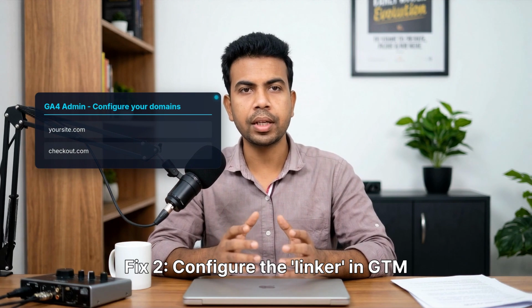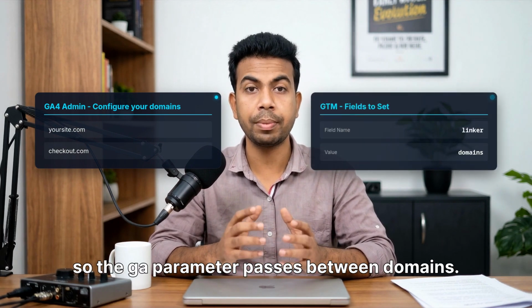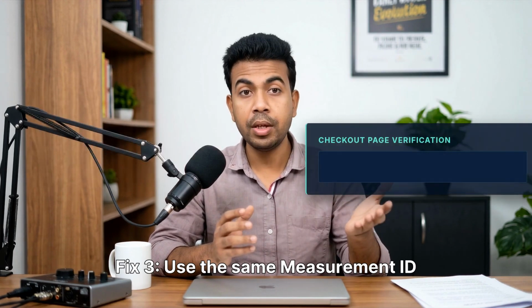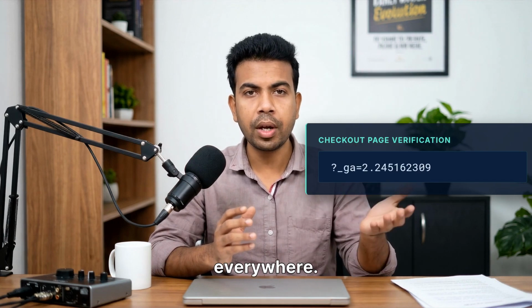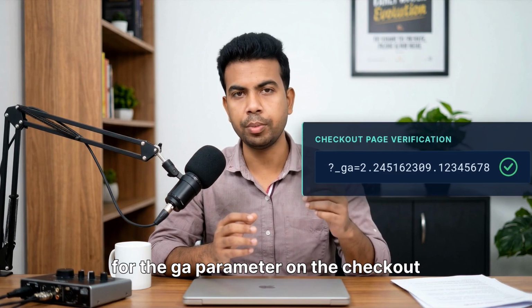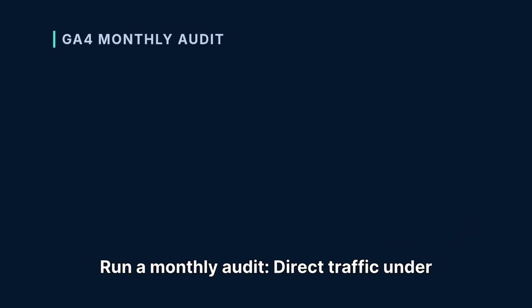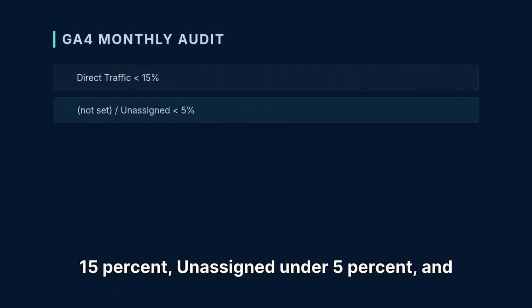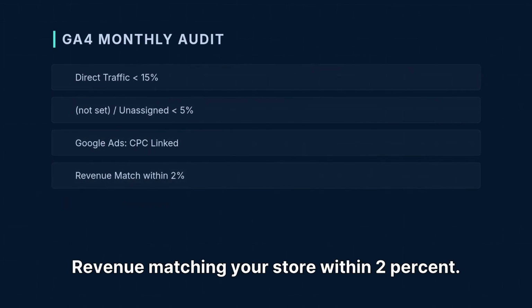Fix 2. Configure the linker in GTM so the _gl parameter passes between domains. Fix 3. Use the same measurement ID everywhere. Fix 4. Test by checking the URL for the _gl parameter on the checkout page. Run a monthly audit. Direct traffic under 15%, unassigned under 5%, and revenue matching your store within 2%.